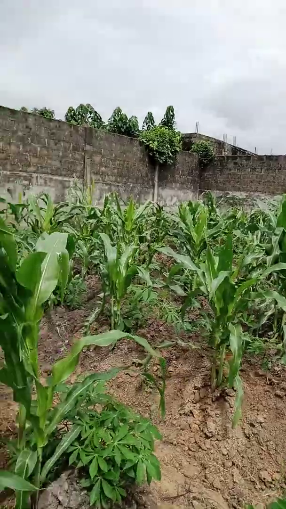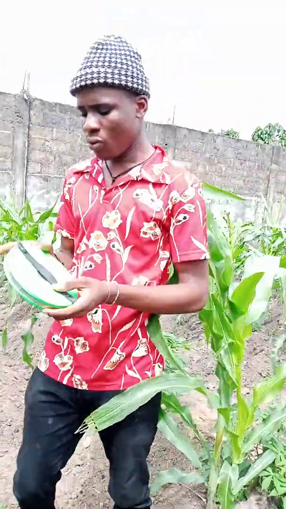So let's get down to business. What can we achieve with a 100 by 50 plot of land? Now, look at this.